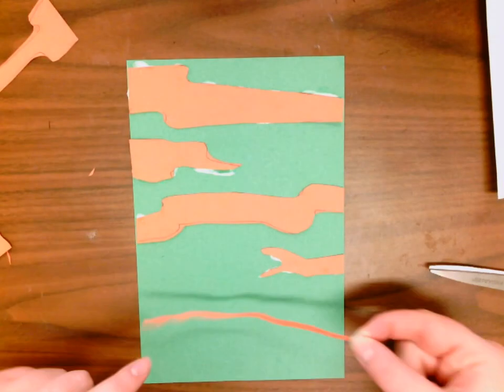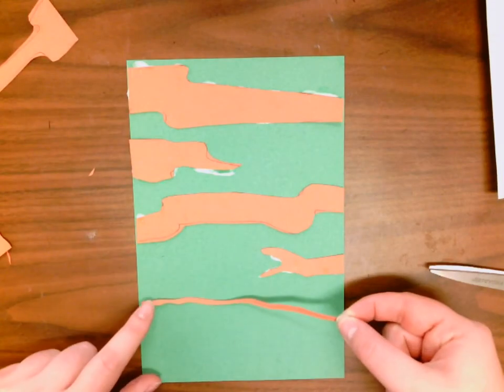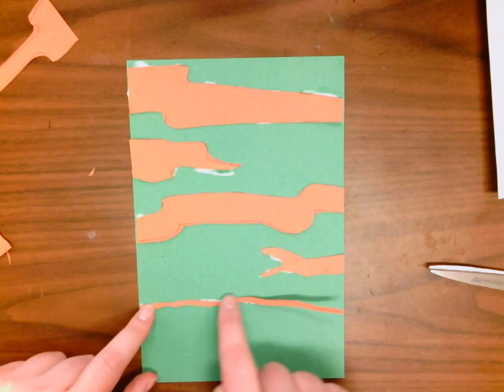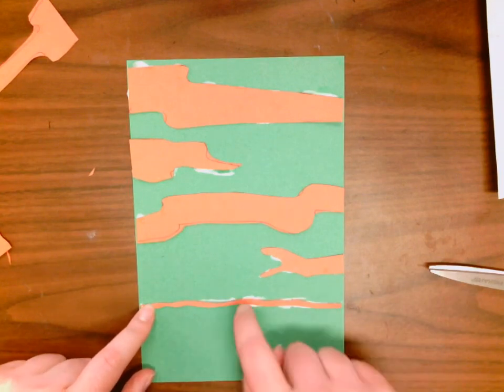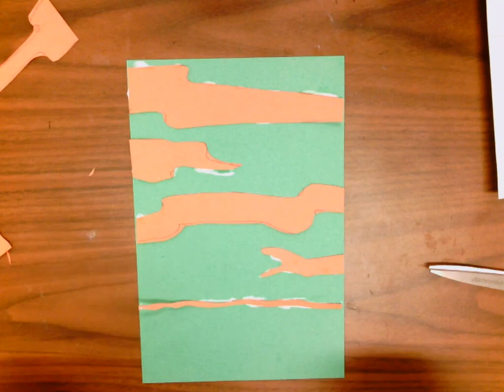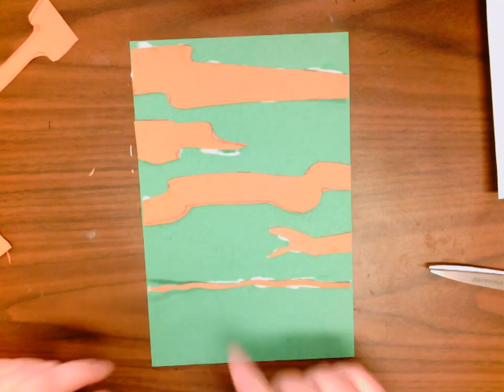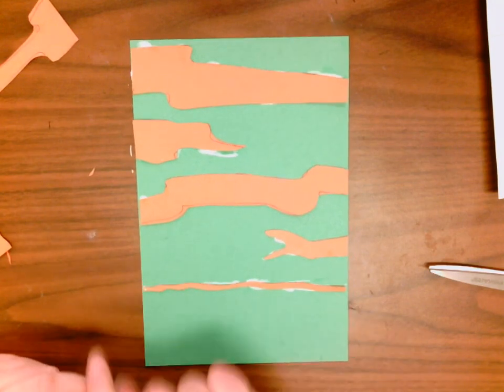Next, we're going to talk about lettering and how to do the lettering effectively and to make it look even. So any other questions, let me know, but at this point you should not be working on your main information, just the background.